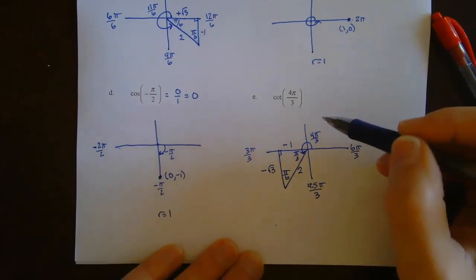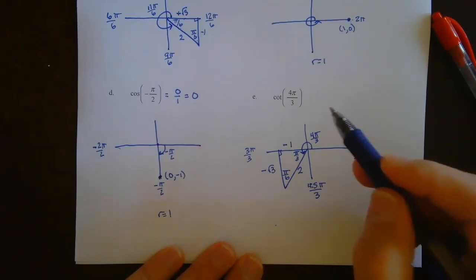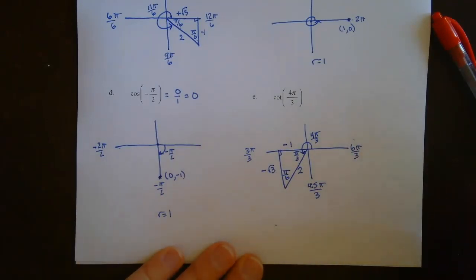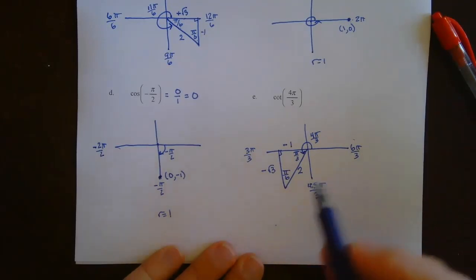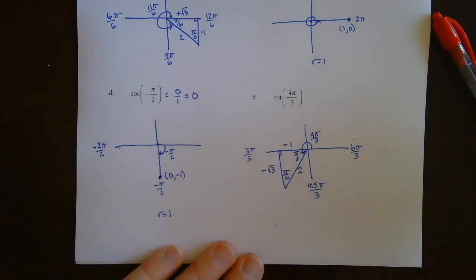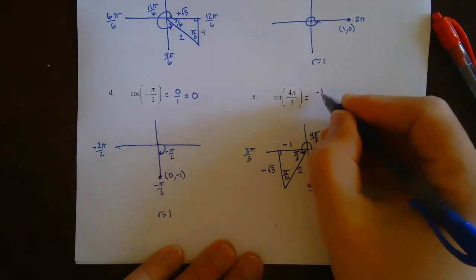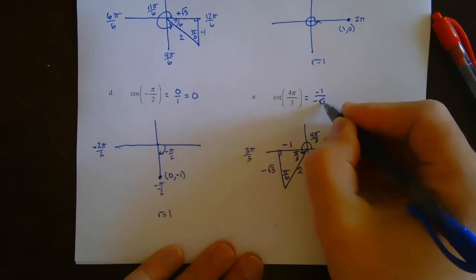So I'm finding cotangent. Cotangent is the reciprocal of tangent. Tangent is y over x, right? So this would be negative square root of 3 over -1, but I'm gonna flip that. So this becomes -1 over negative square root of 3.